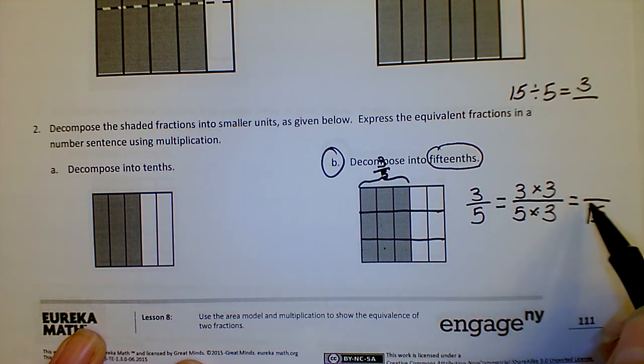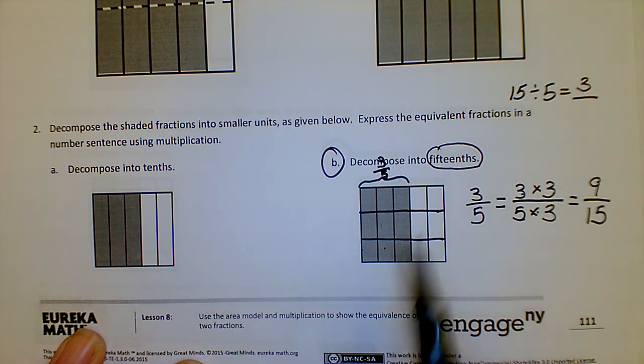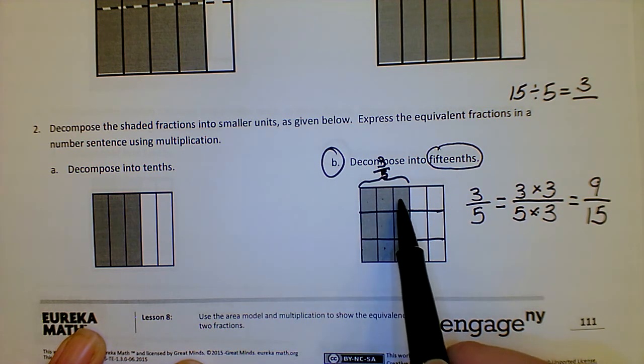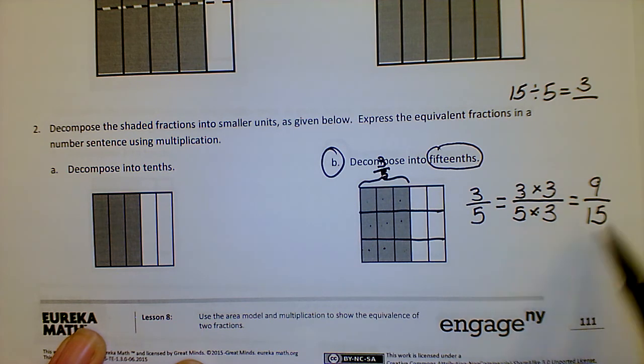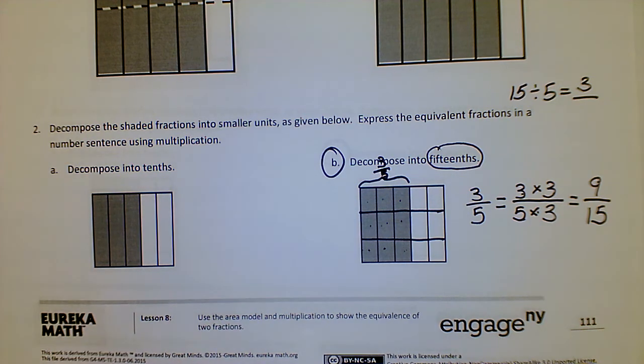It is. Now let's do the multiplication across the top. 3 times 3 is 9. Let's see if we have 9 shaded. 1, 2, 3, 4, 5, 6, 7, 8, 9. So we just decomposed 3/5 into 9/15, and we also modeled it using multiplication right here in a number sentence. All right, so let's take a look at another problem.